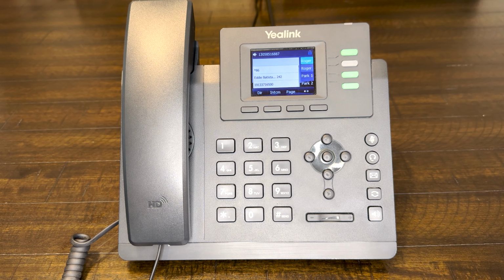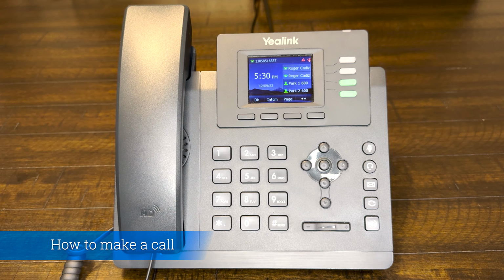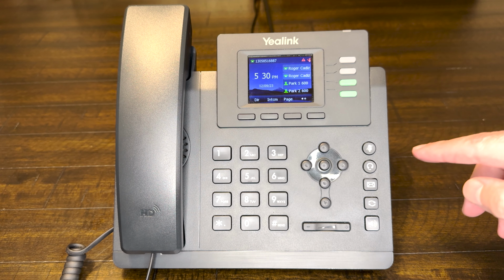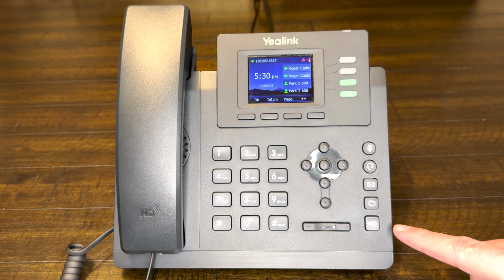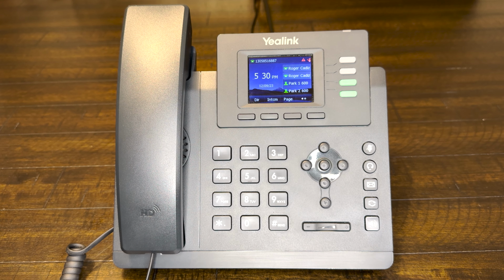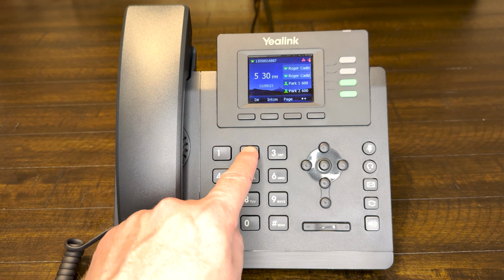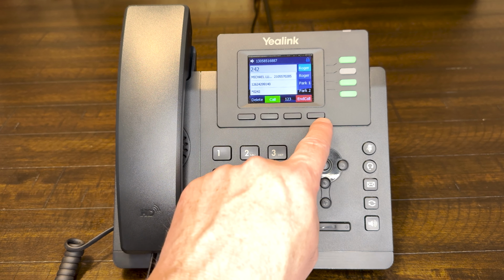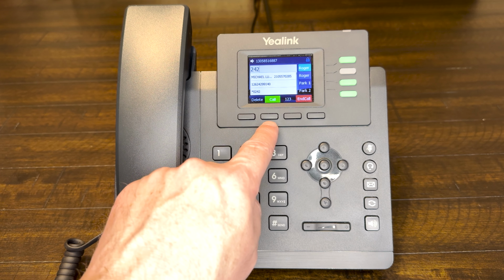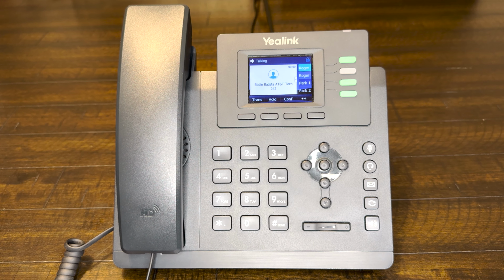This is your speakerphone button. Press it to get dial tone to make a call or to answer a call. To make a call, you can either pick up the handset, or you can press the headset button, or you can press the speakerphone button, or you can dial the extension, in this case, 242. Notice how all the buttons change. These are soft keys, and they change after you dial the number, and now you have a call button. Press the call button to make the call, and when you are done, simply hang up.